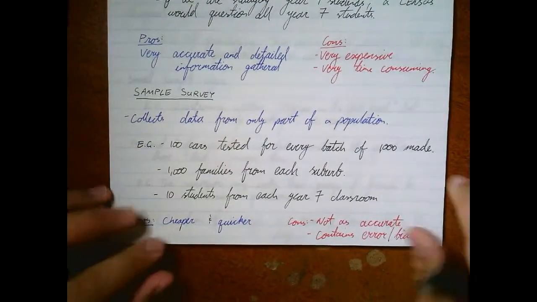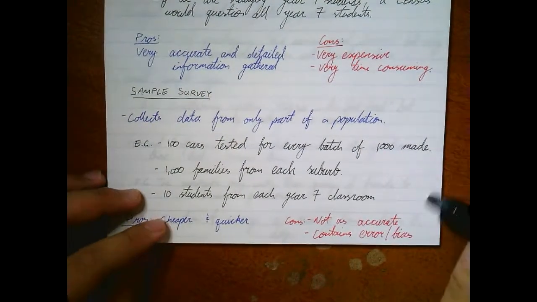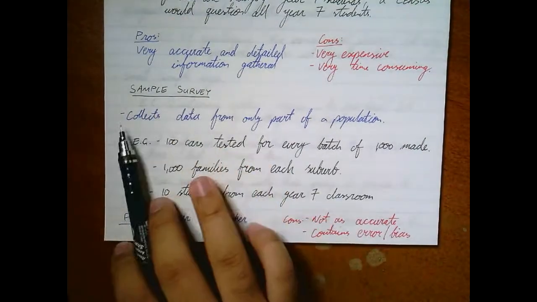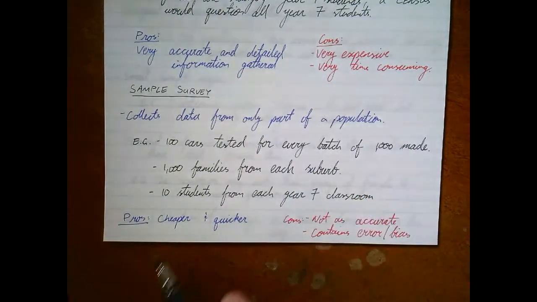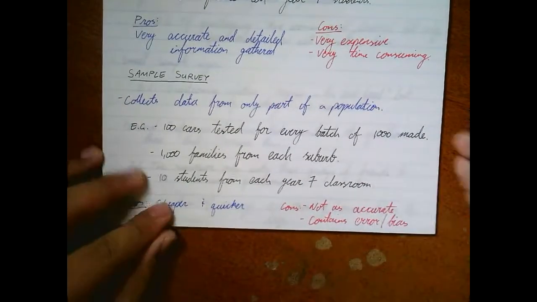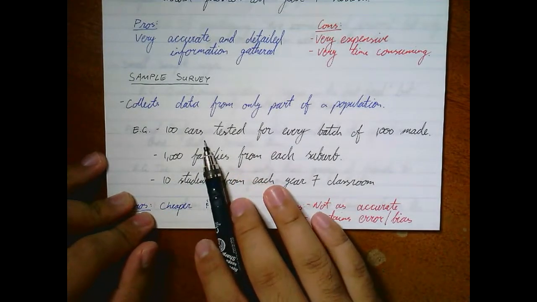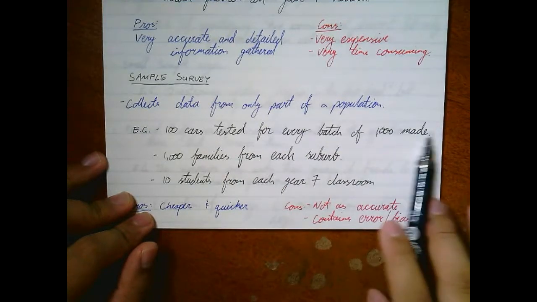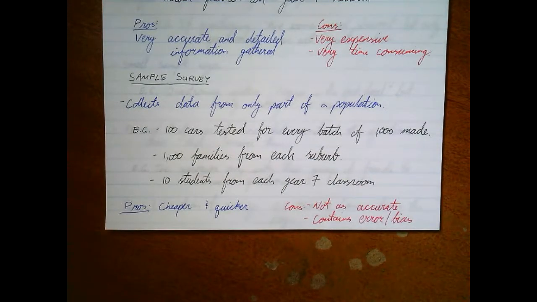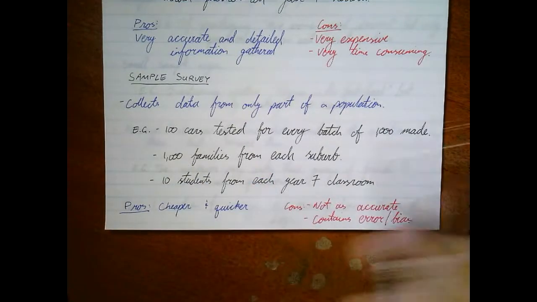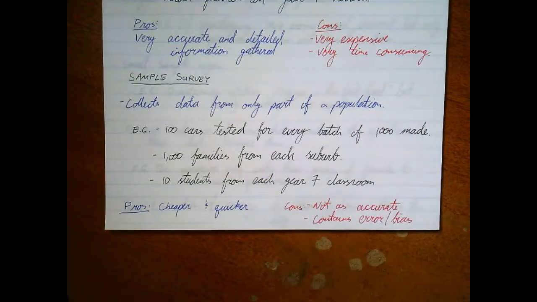It is sample surveys, and as you can probably already tell, it is a sample of the population. So a sample survey collects data from only part of a population. So going back to our first example, if we only tested 100 cars for every batch of 1,000 made, so let's say 2,000 cars were made, we would only test 100 from each of the 1,000. So that'd be 200 cars tested.